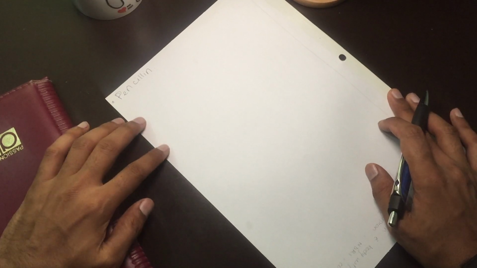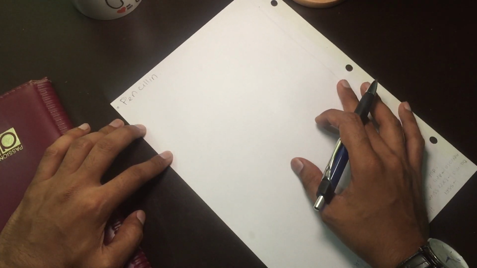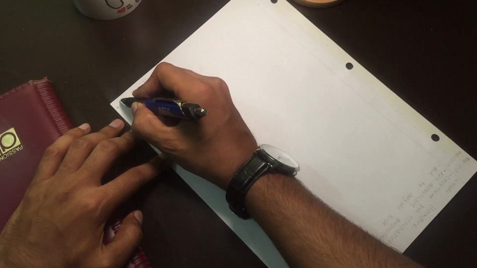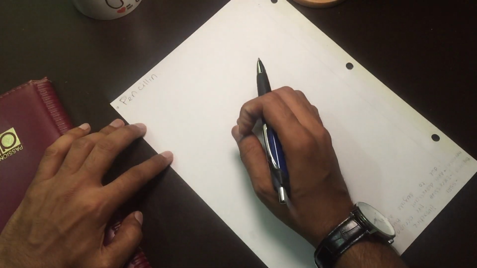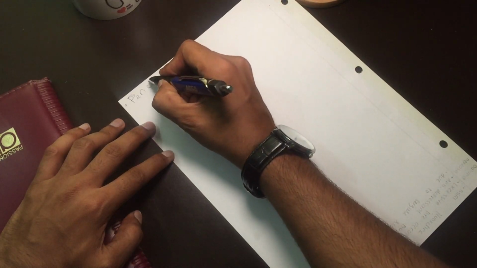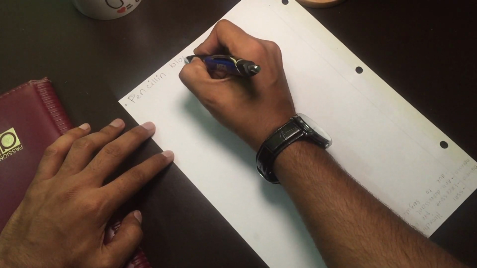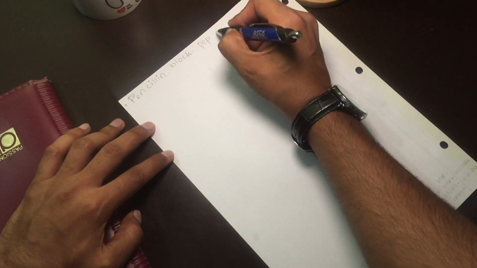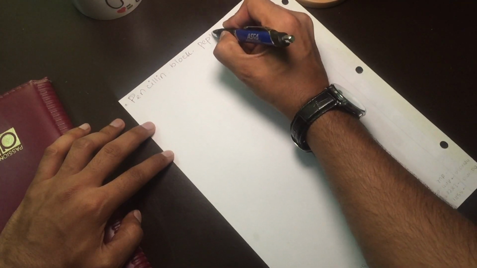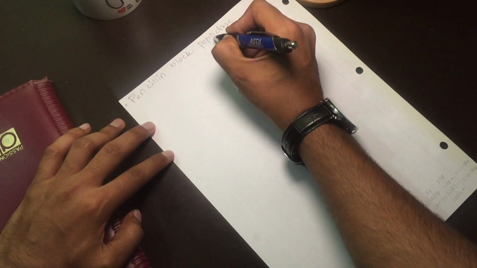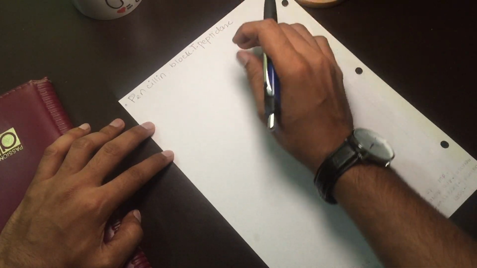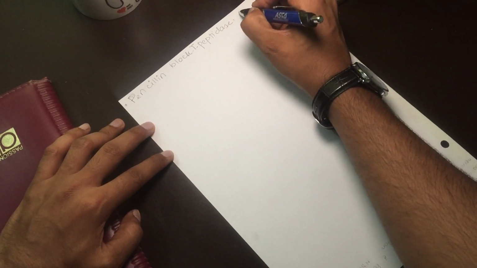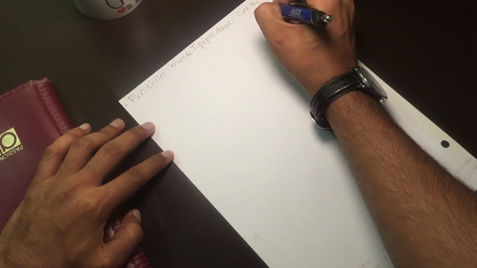So how does penicillin act? We have a lot of penicillin classes, almost 4 to 5 classes of penicillin. All penicillin classes are blockers of the transpeptidase enzyme. They block this enzyme and inhibit the cell wall synthesis.